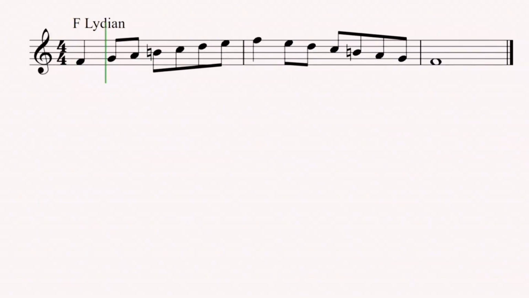Now the raised 4th in this case is the characteristic note of the Lydian mode. Each mode has at least one of these characteristic tones, which distinguishes it from its major or minor counterpart.